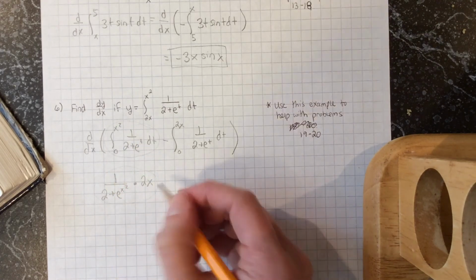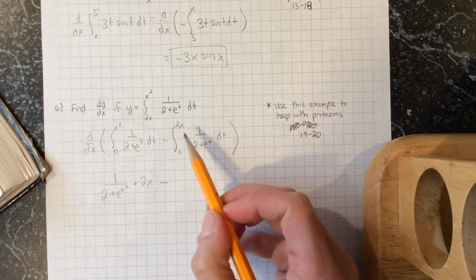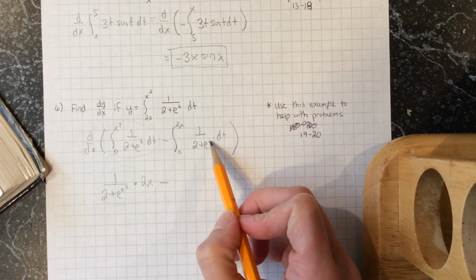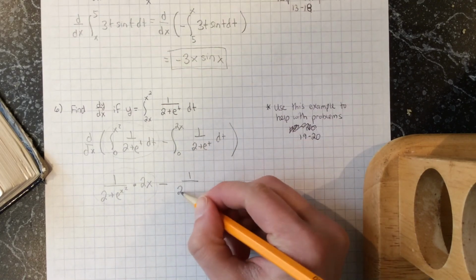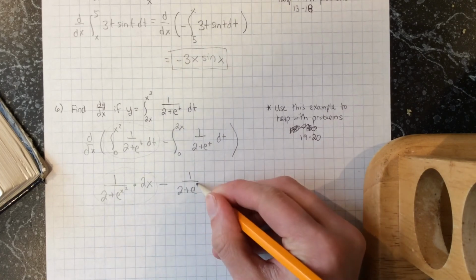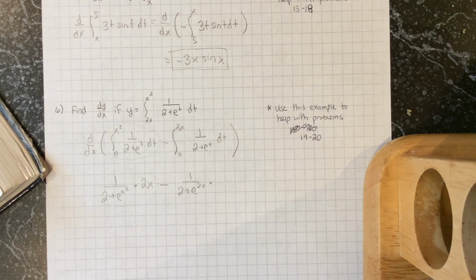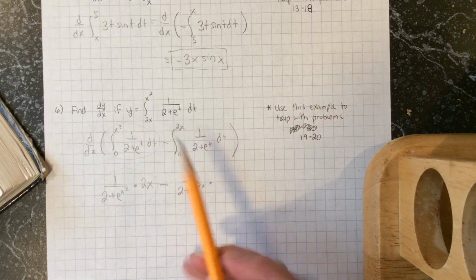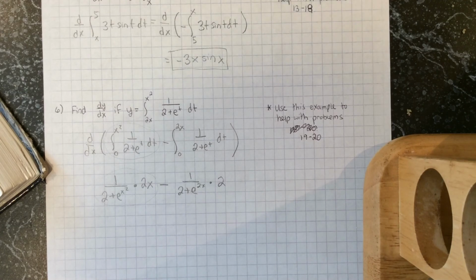So I apply the chain rule there, minus. Now I need to do all of this. I can substitute 2x in place of t. So I get 1 over 2 plus e to the 2x times the derivative of our inner function, which is this. So that just becomes 2.